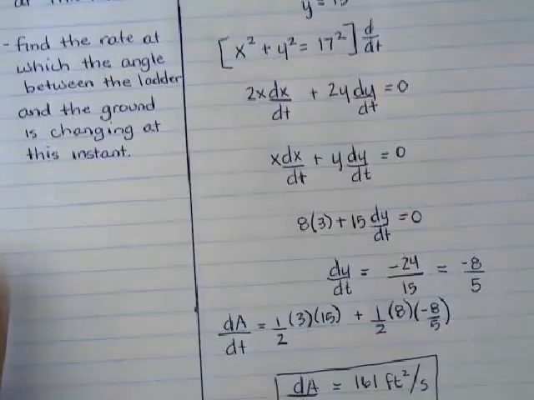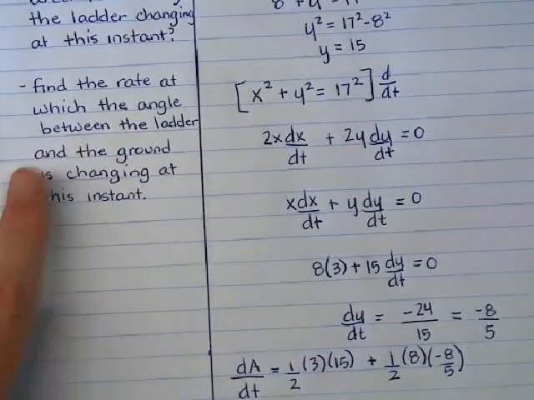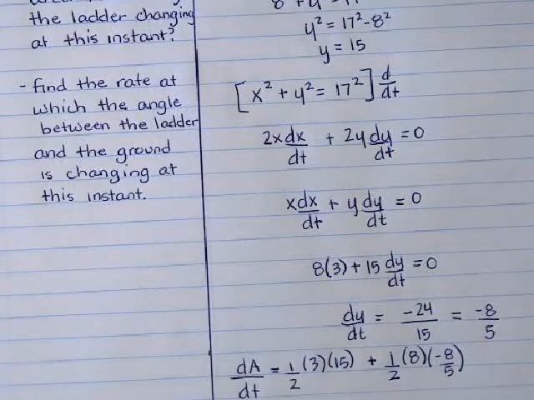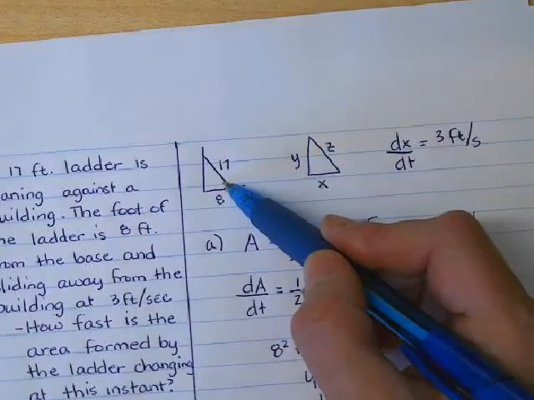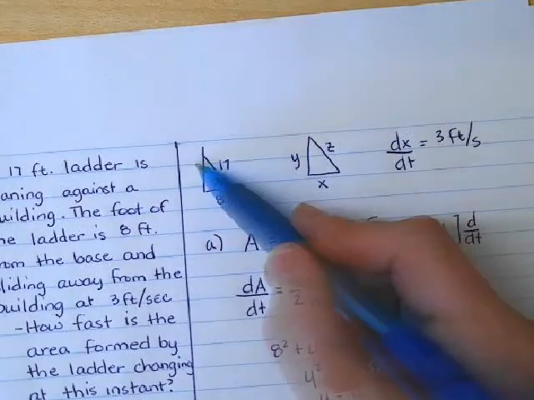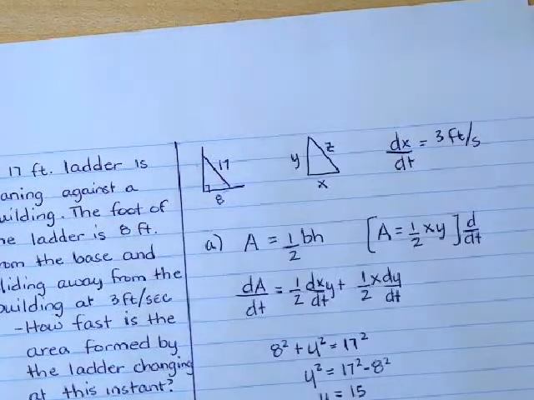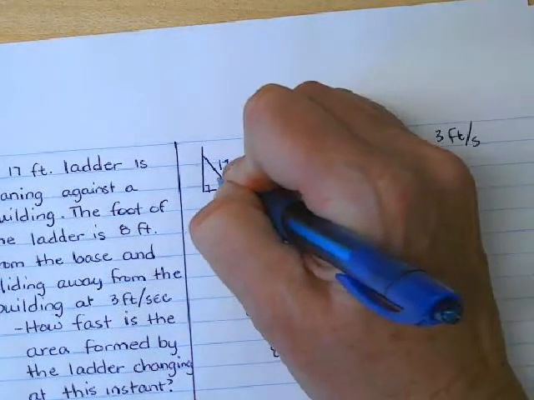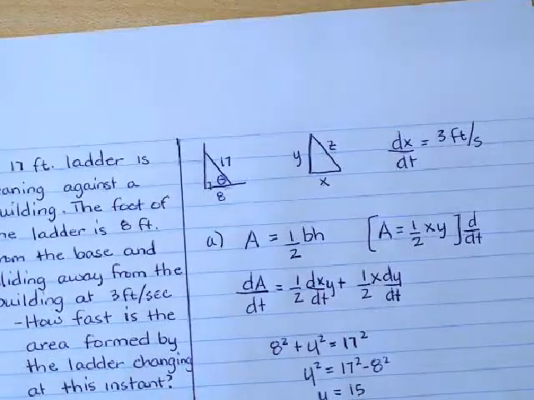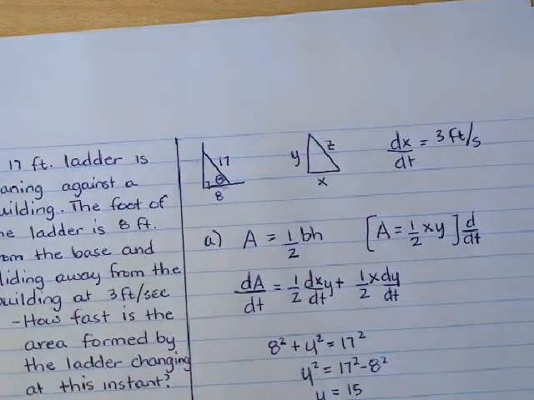Okay, so let's look at the second part. We're trying to find the rate at which the angle between the ladder and the ground is changing. Okay, so let's think about that. The ladder and the ground. I don't want the ladder and the wall. And the wall's making a right angle right there. So the ladder and the ground is right there. Okay, so let's see how we could go about doing something like that.